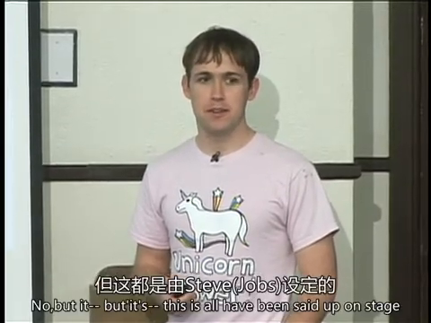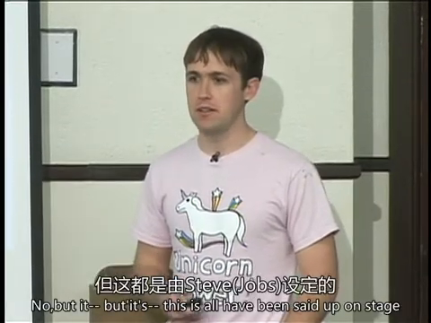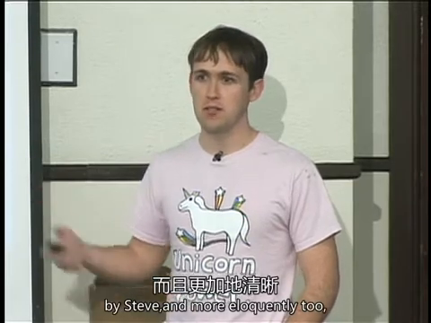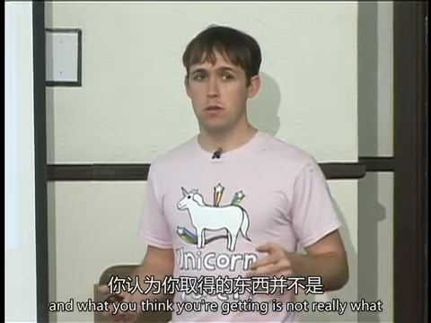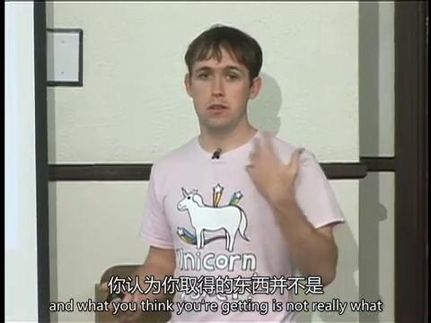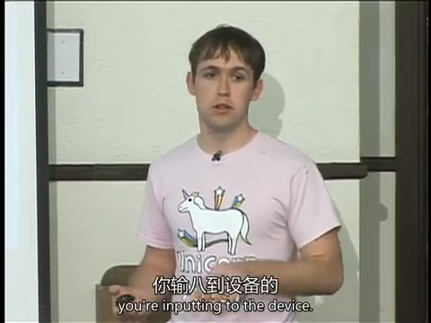No, but this has all been said up on stage by Steve, and more eloquently too. It's a multi-touch keyboard, and what you think you're getting is not really what you're inputting to the device.